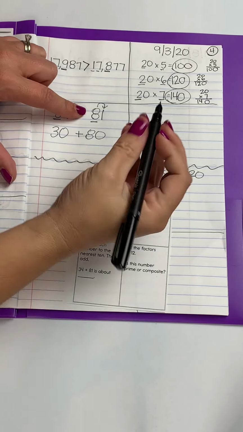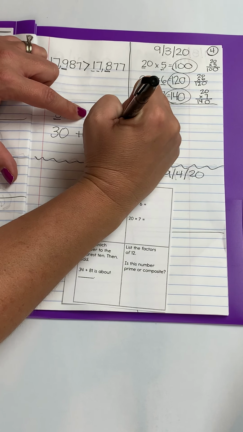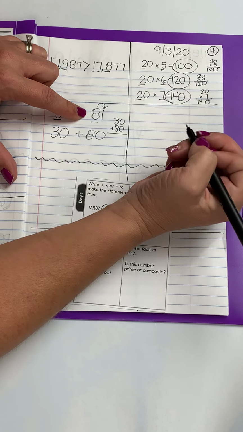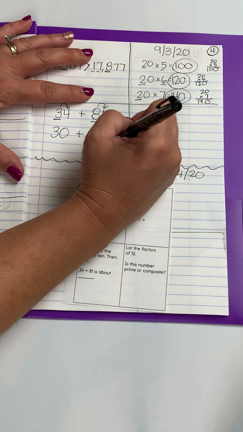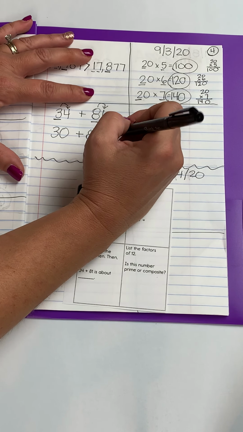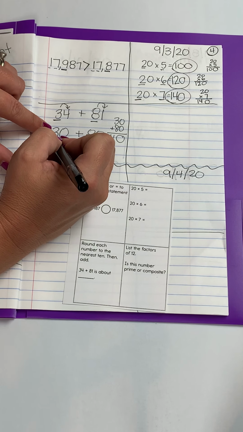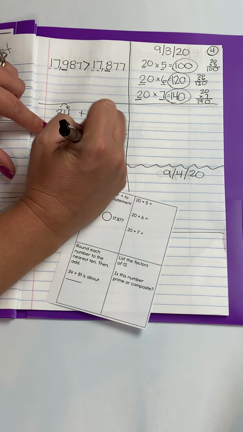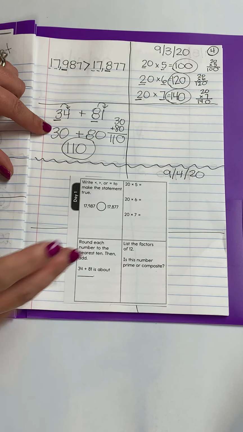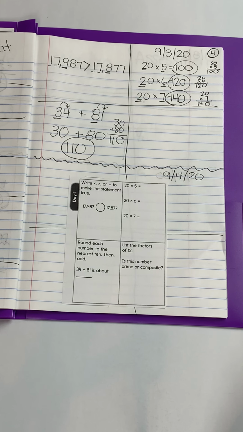All right? And if we add those together, and if it's easier for you, you can put them on top of each other like that. Just like up here, you're going to get the same answer. 0 plus 0 is 0. 3 plus 8 is 11. Or if you know that 30 plus 80 is 110 going sideways, you can do it that way. But that's how we got 110 for this answer.